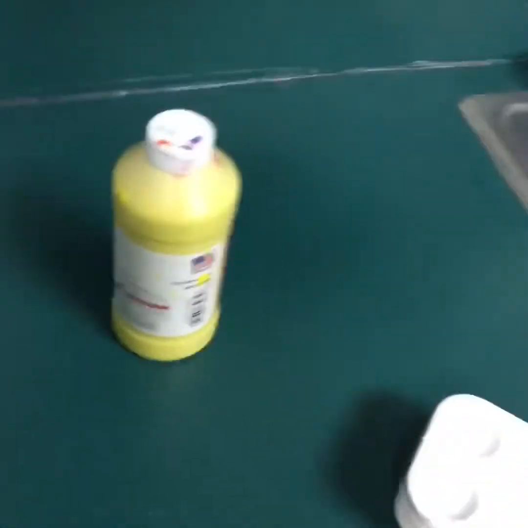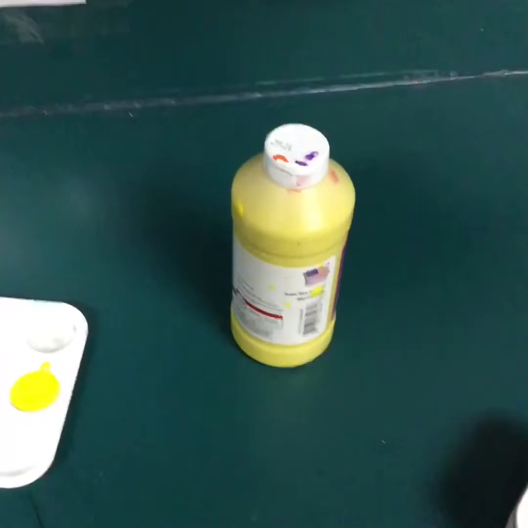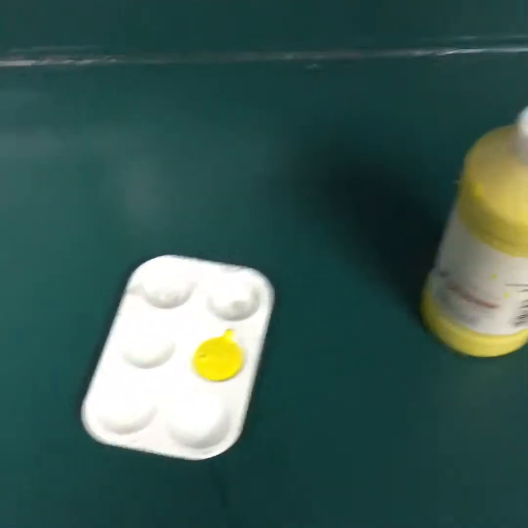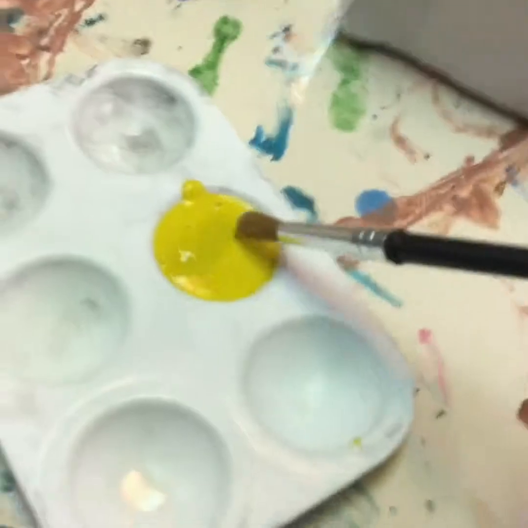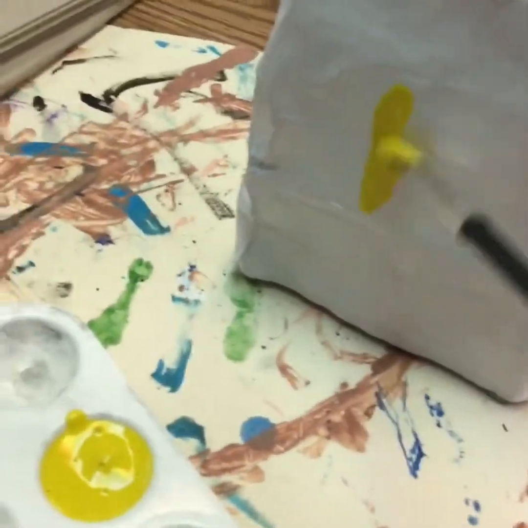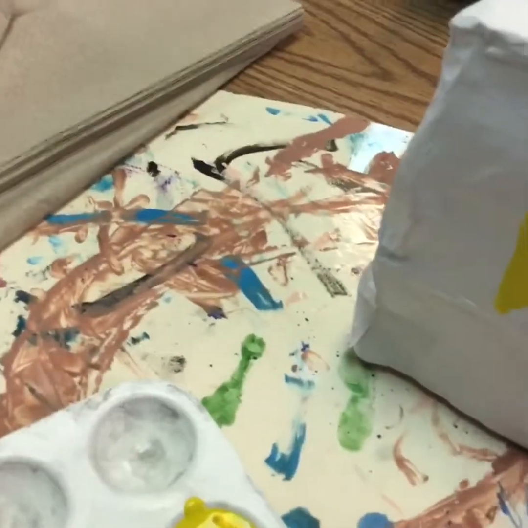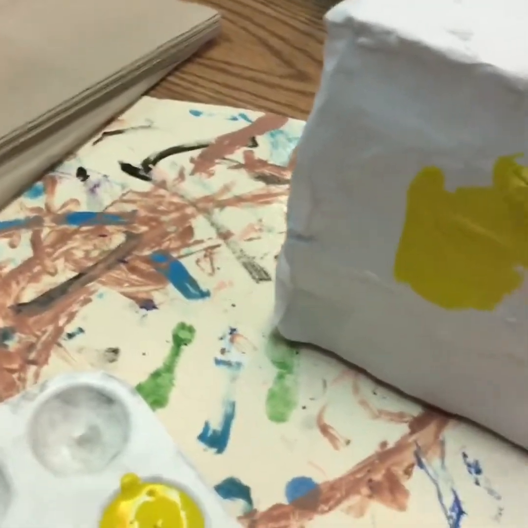And then I'm gonna leave it out. This is out for you to get paint whenever you need it. So this will stay here. Whenever you need more, just come back and get some more. You're gonna take this back to your seat and go ahead and start your first layer all over. Now, you do not need water for this. This is tempera paint. You do not need to add water to make it colorful.